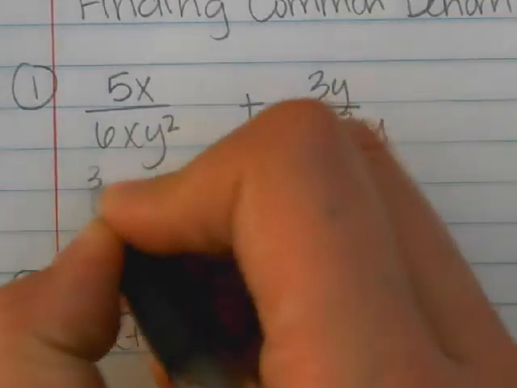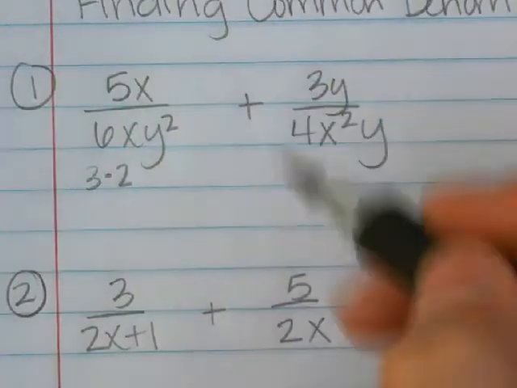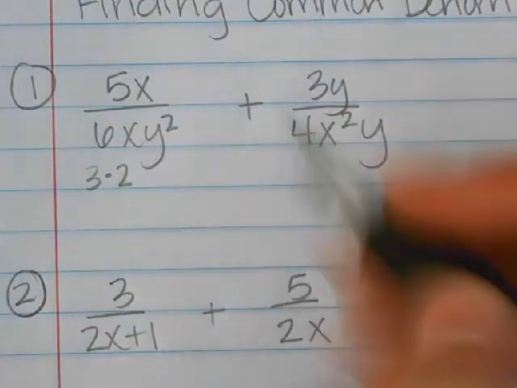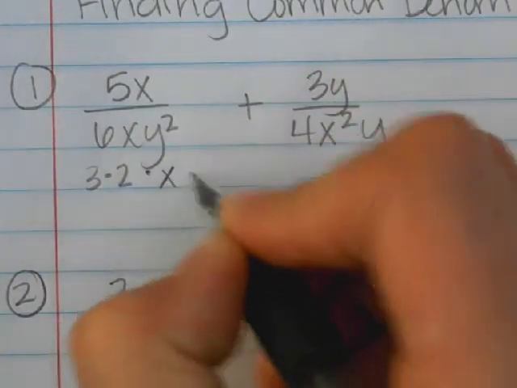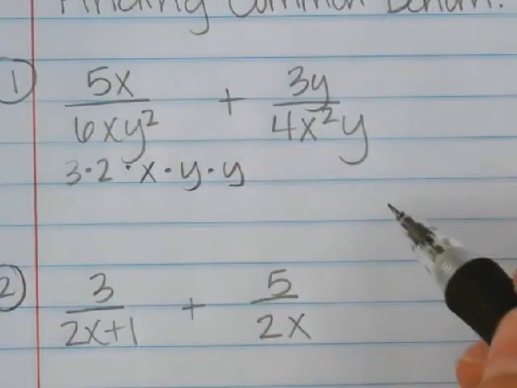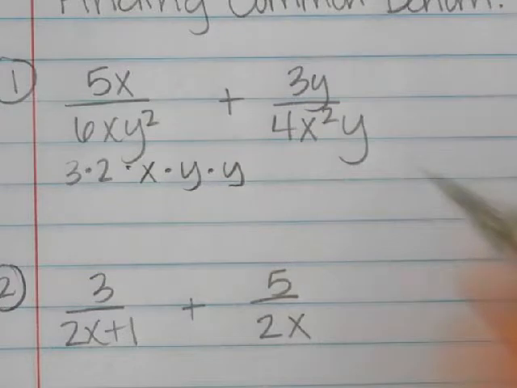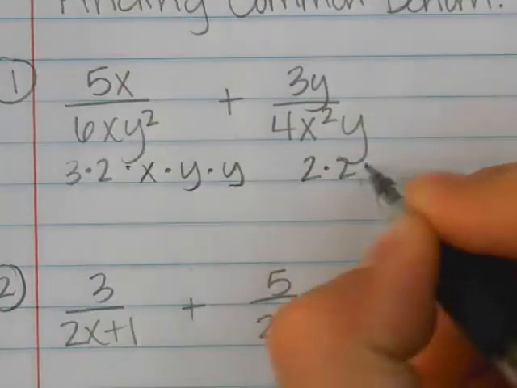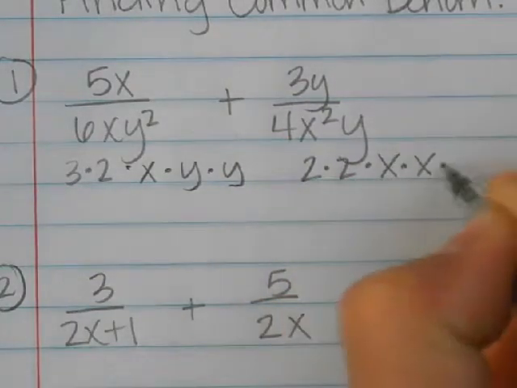3 times 2. How do you factor xy squared? x times y times y. Okay. How do you factor 4x squared y? 2 times 2 times x times x times y.